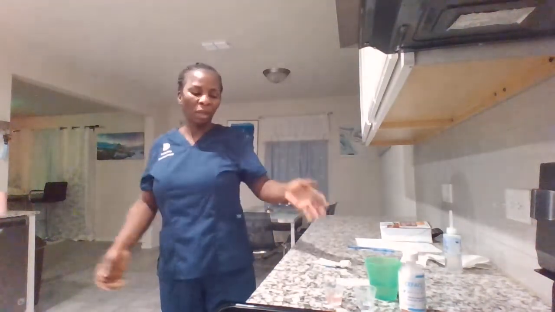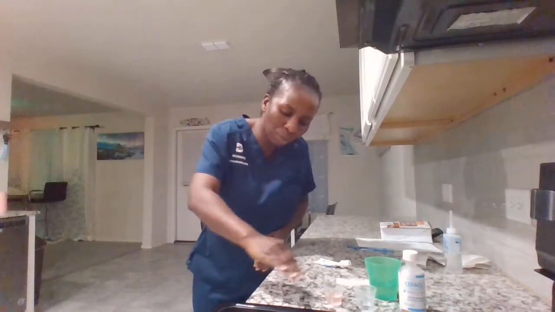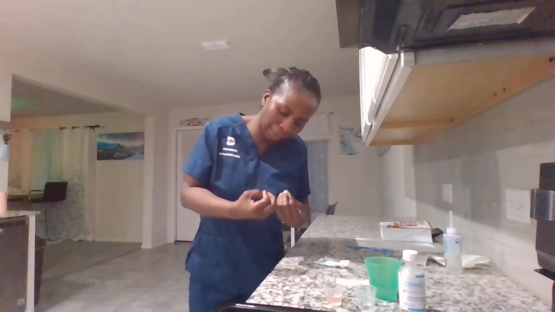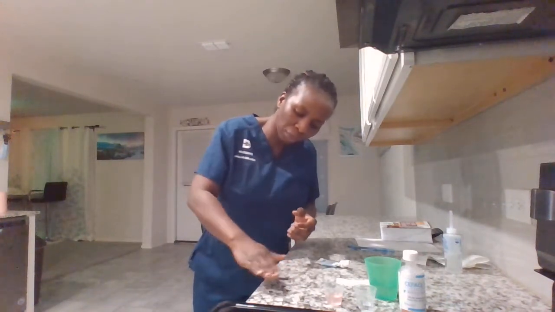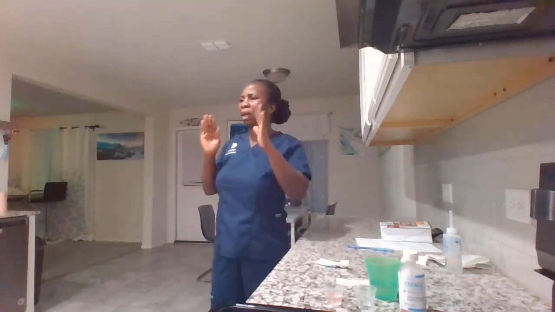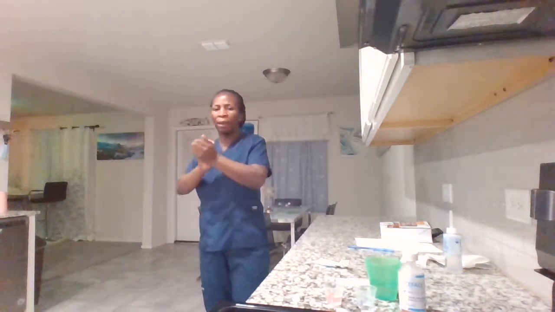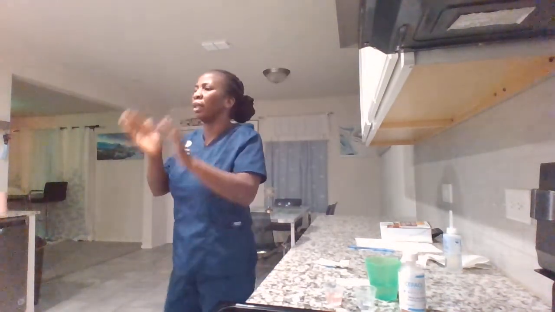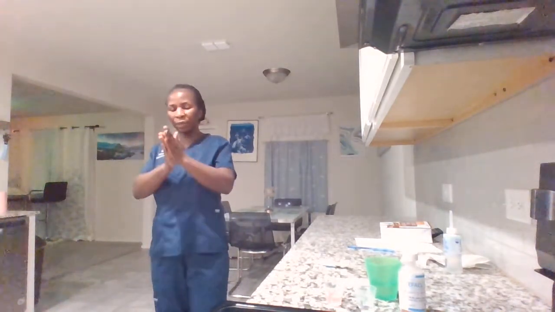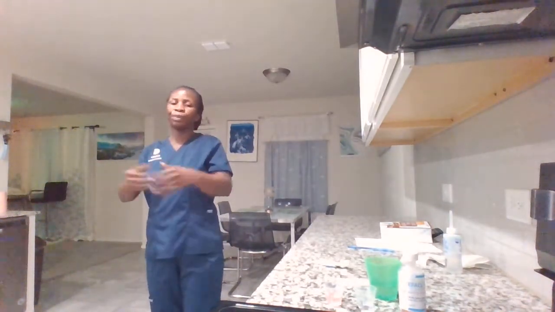When you drop it, you have to wash off the residue area, with your gloves on. When you wash it off, the next thing is you have to remove your glove and perform hand hygiene. Then you now put on another glove.